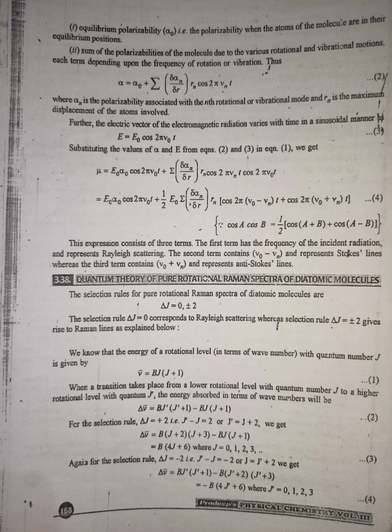alpha equals alpha naught plus summation of del alpha n by del r into Rn cos 2 pi mu n t, where alpha n is the polarizability associated with the nth rotational or vibrational mode, and Rn is the maximum displacement of the atom involved.